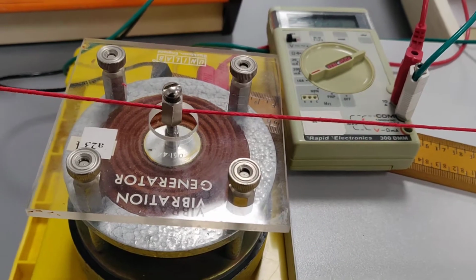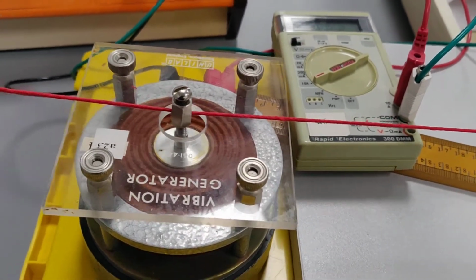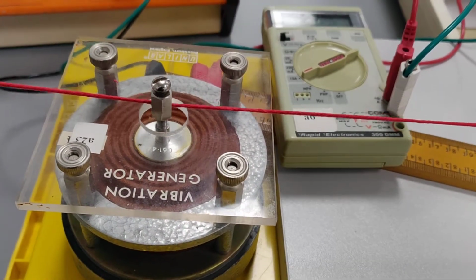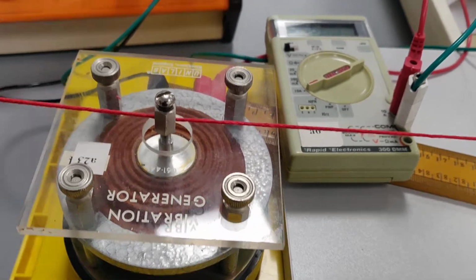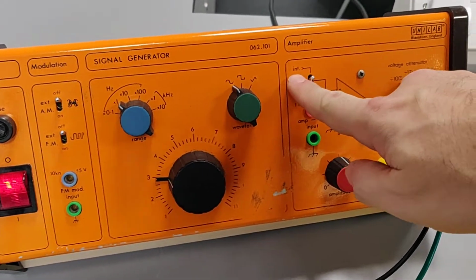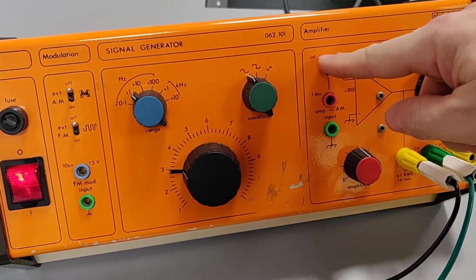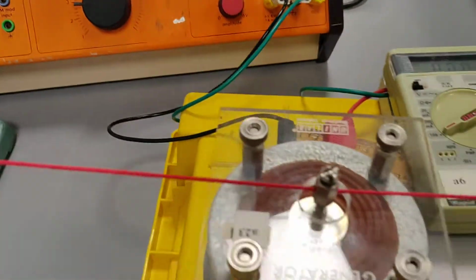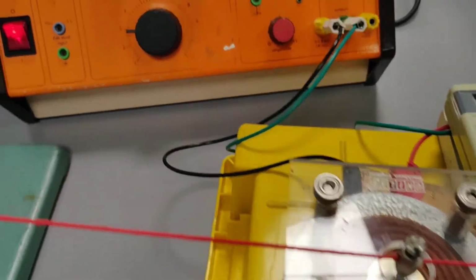3 hertz means 3 times a second. You can see this vibration generator is now going up and down 3 times a second. How do you connect it up? Well, over here we have an amplifier. That needs to be turned to the INT, which means internal. If you flick that down to that setting, you can see it immediately stops moving the vibration generator.